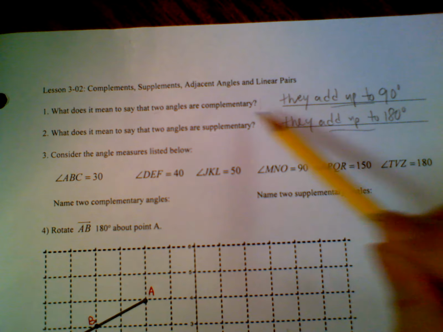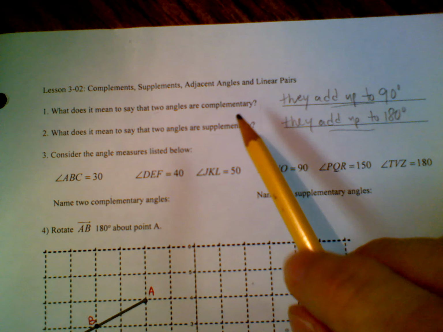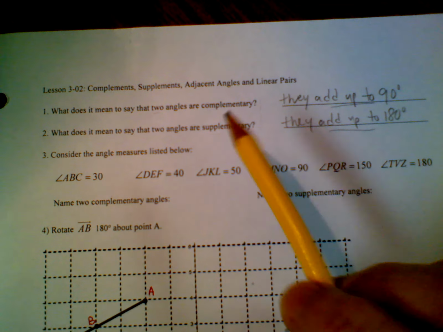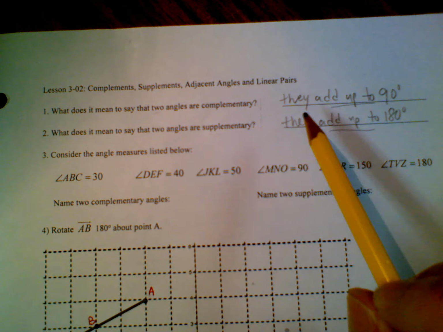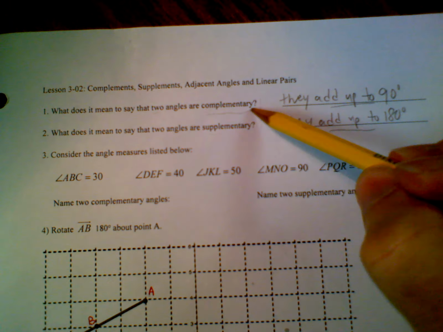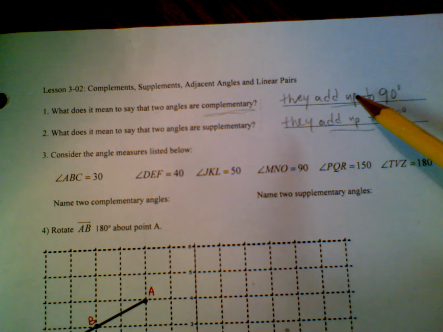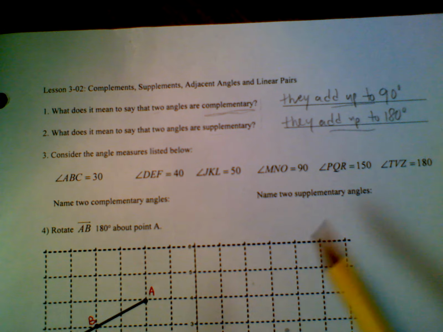2 angles are complementary if they add up to 90 degrees. And we don't even have a word for 3 or more angles adding up to 90 degrees. We wouldn't say that 3 angles are complementary. Complementary is a word only applied to 2 angles and only if they add up to a total of 90. Same with supplementary.